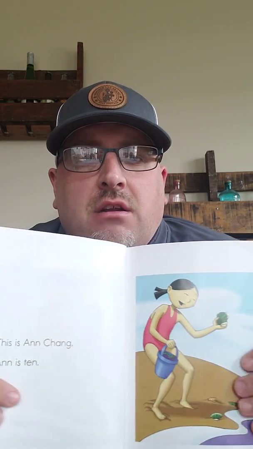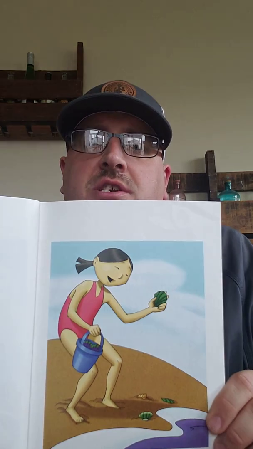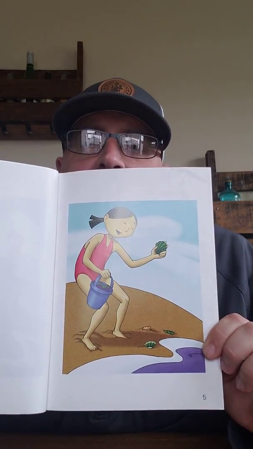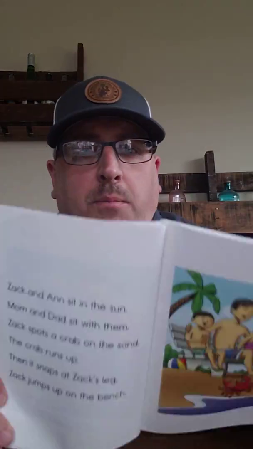This is Ann Chang. Ann is 10. There's Ann Chang right there. She's 10 years old. So Zach is 6 and Ann is 10. Look what she's got there. Look what she's got in her hands. Look by her feet. Look where she's standing. Where do you think Zach and Ann are? Where could they be? Oh boy, here we go.